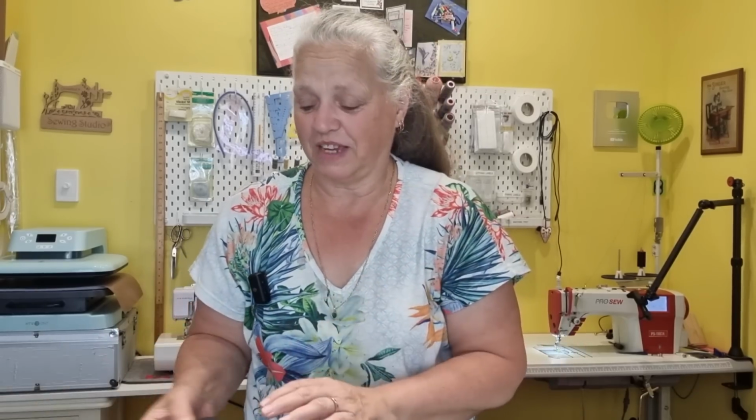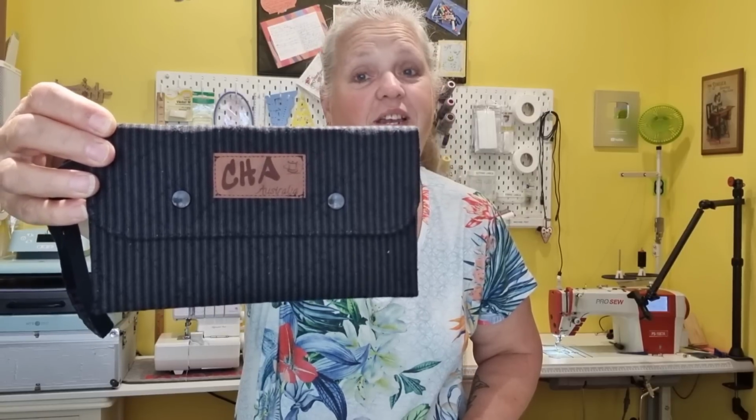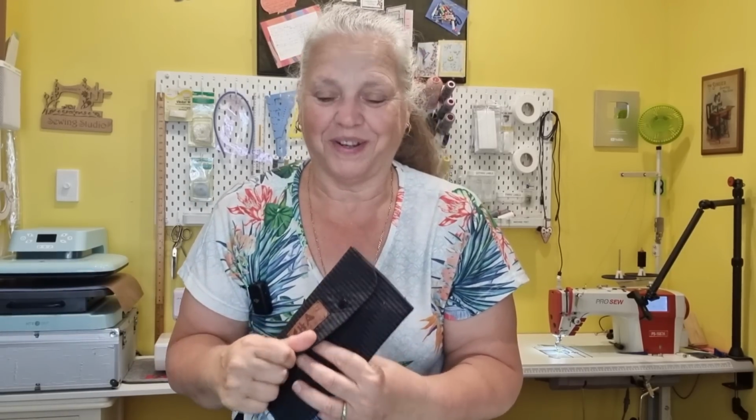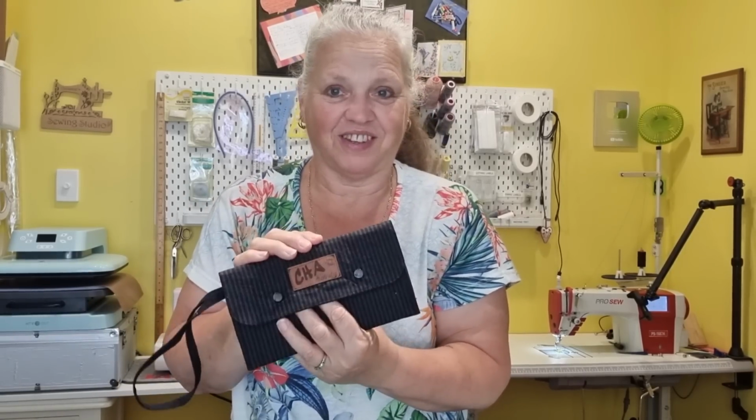I did make something up this morning. I've had a little bit of trouble with the tension on my machine, but here you go. This is the new Char Australia faux leather label that I'm putting on all of my products. That way, whether you're a man or a woman or anything in between, you can still purchase these, and they're not specific to Christine Made It.